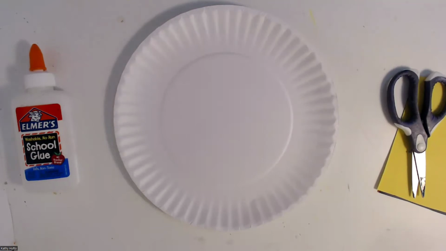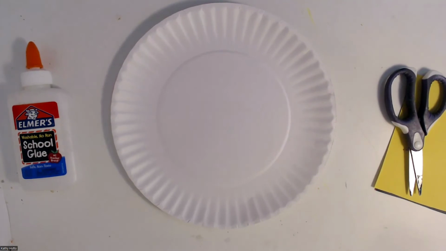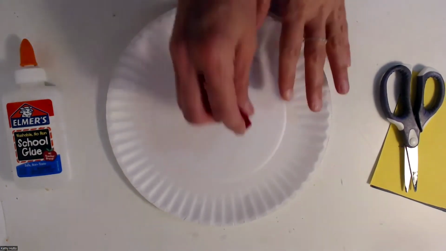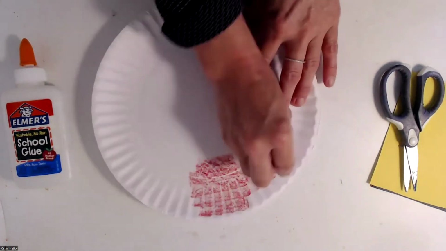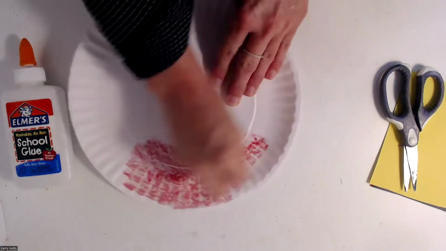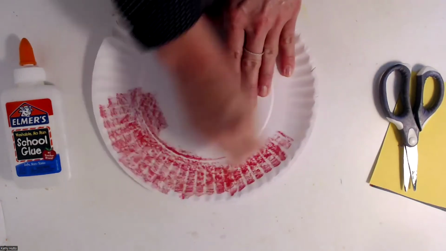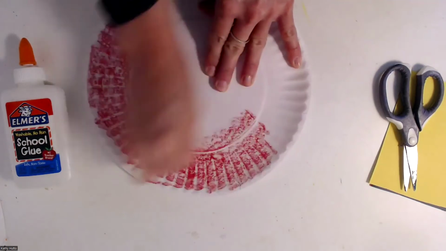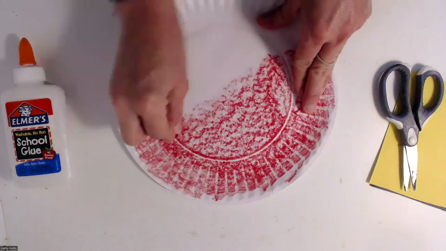Okay, for art, we're making a paper plate pizza. So the first thing we're going to do is put some pizza sauce. I'm using a red crayon. You could use marker or paint if you wanted to. I'm just coloring the whole paper plate red, putting the tomato sauce.